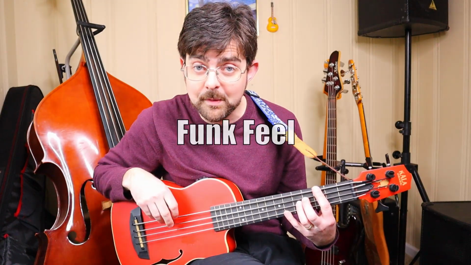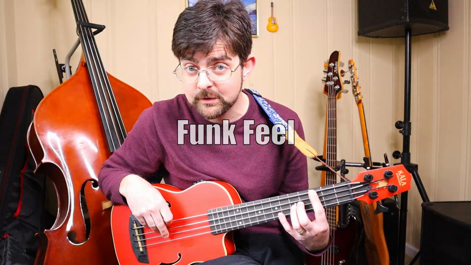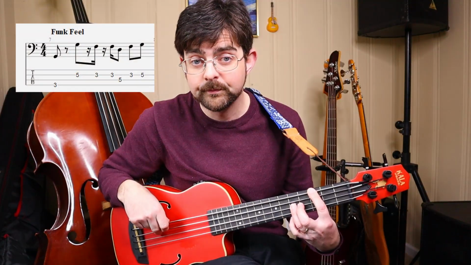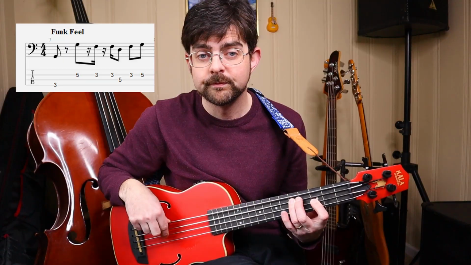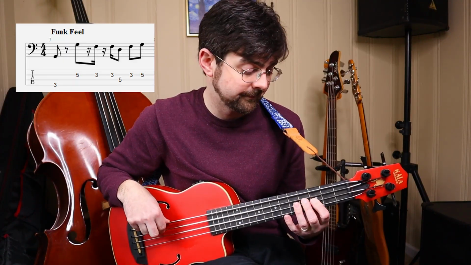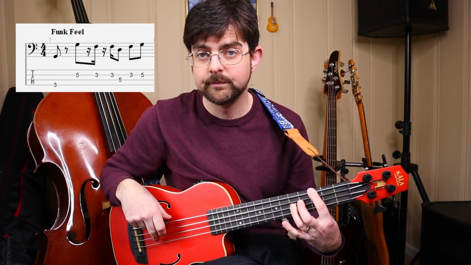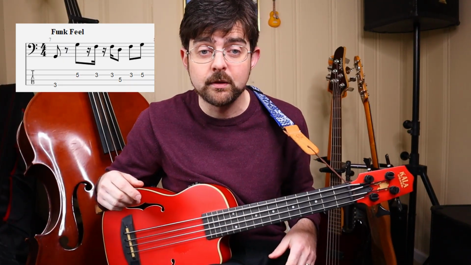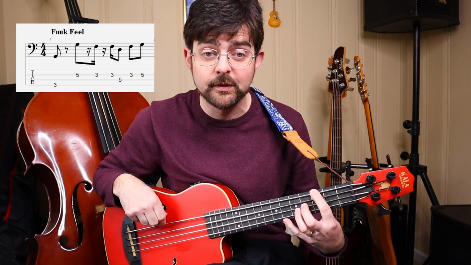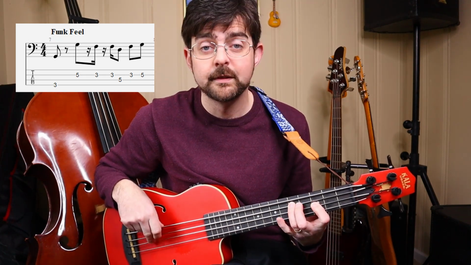So here's my example of a funk feel for the blues. So that was 4 measures of the pattern. 1 measure of the pattern just sounds like this. Basically, this is a lot more complicated, but it doesn't have to be. You can play a simpler rhythm. I just want to give you guys a little bit of a challenge here.